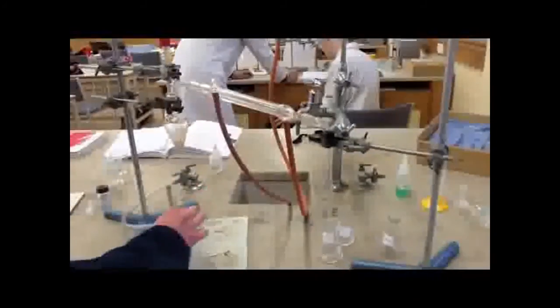And what temperature are you at? 130 to 135. So what does that mean we're collecting? Everything about the ester, hopefully. To the ester. You don't want it to go up to 40 because then we might lose some of the ester.